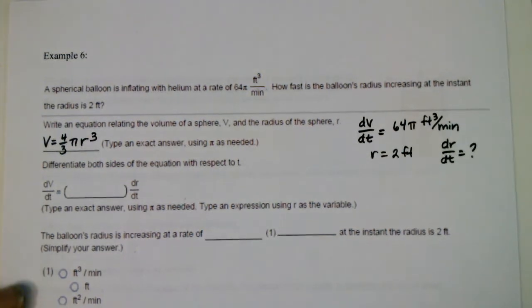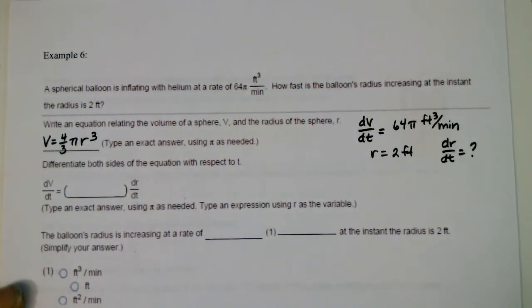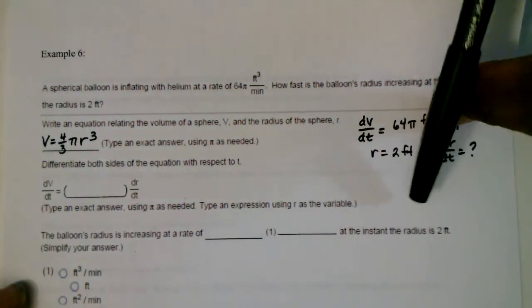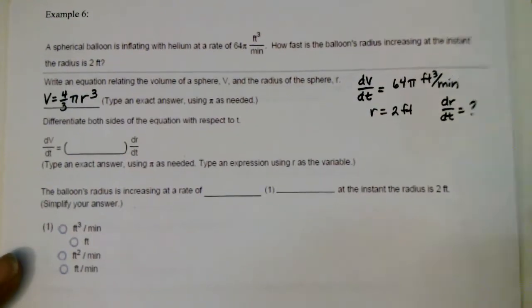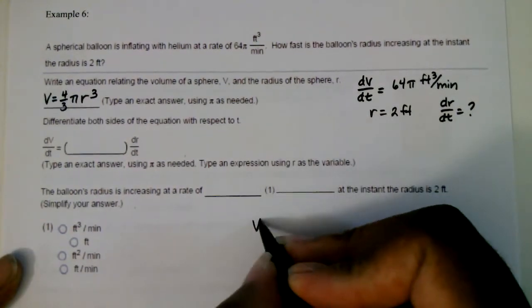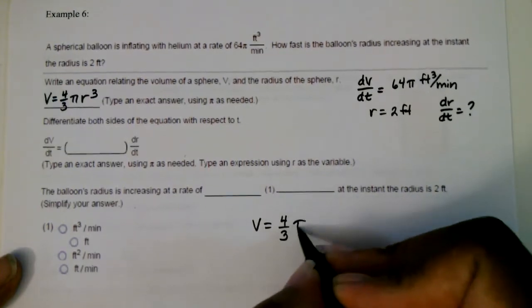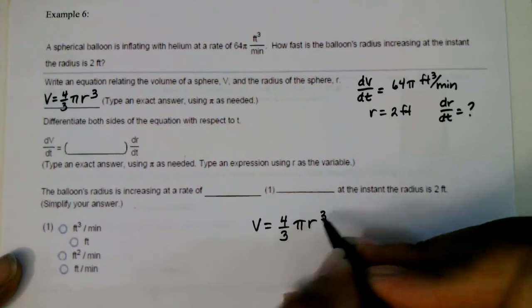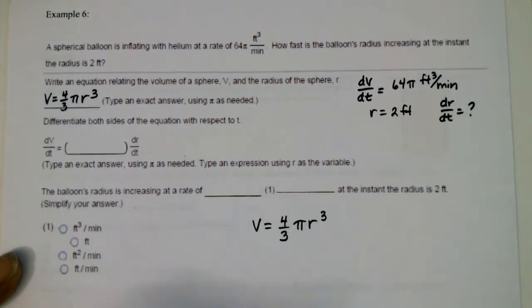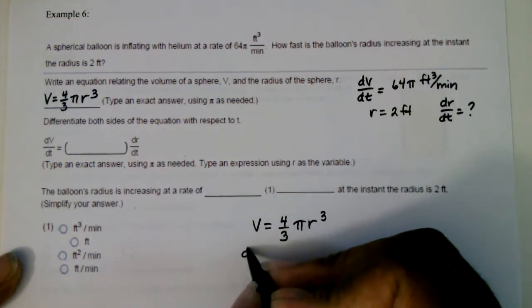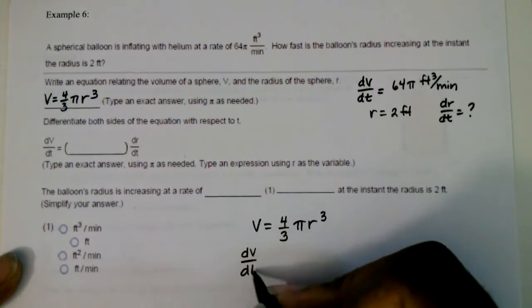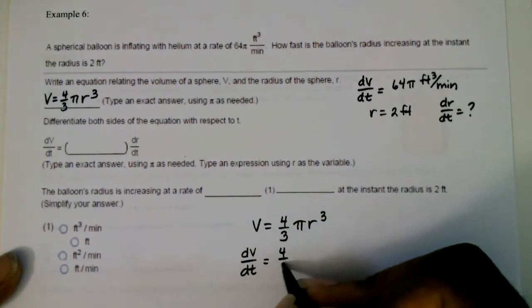Okay, now let's differentiate both sides of the equation with respect to time. So in this case, and I'll do this down here since I have space, the volume is 4/3 pi r cubed. And we want to differentiate both sides of this equation. So the derivative of V will be dV dt. That's equal to, and I'm going to bring down the 4/3.